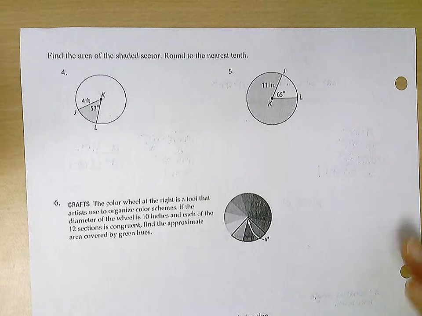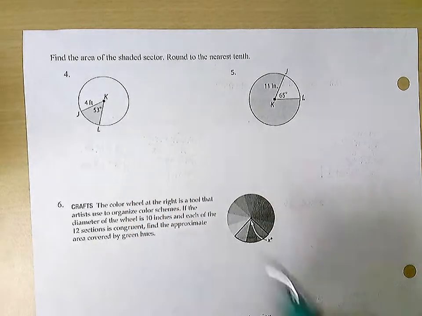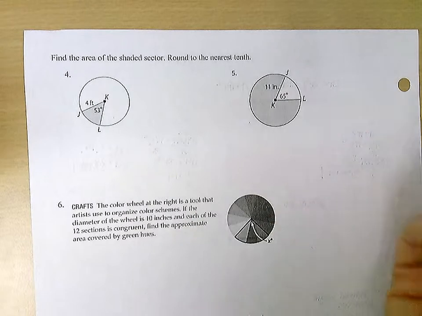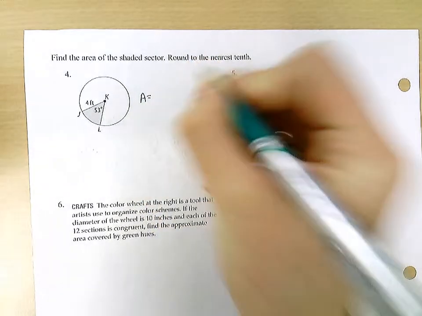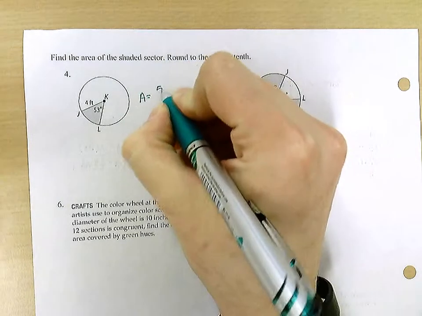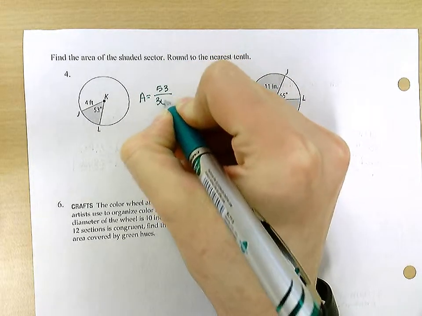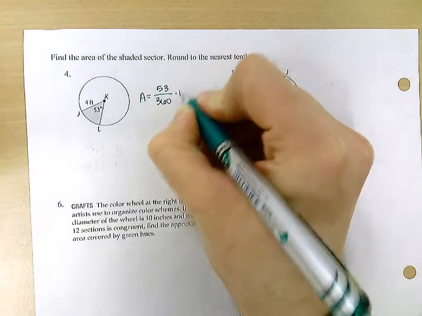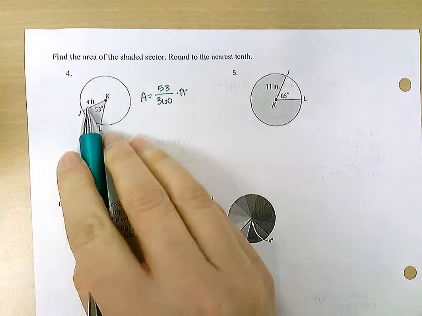All right, I'm going to go through 4 and 5. So number 4, your shaded sector, its central angle is 53. So that would be in place of x in your area formula. So I'd have 53 over 360, then multiply by pi and r squared. R is 4.